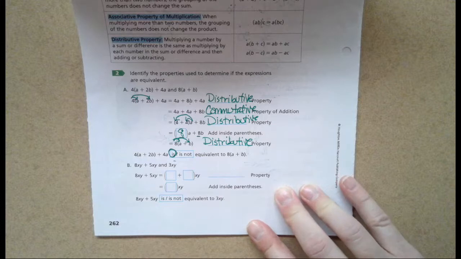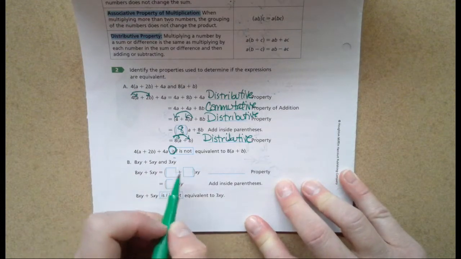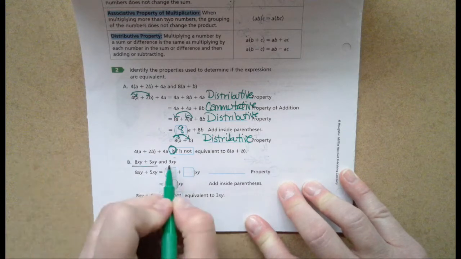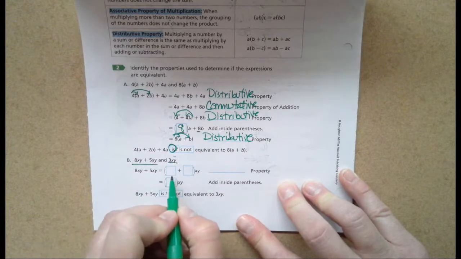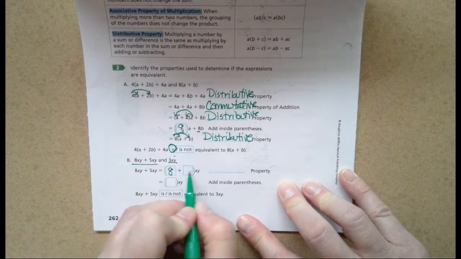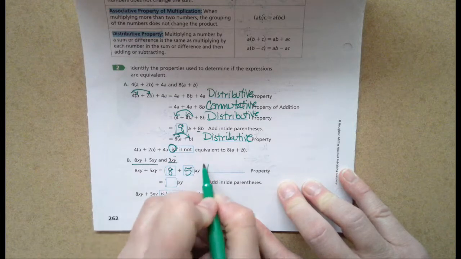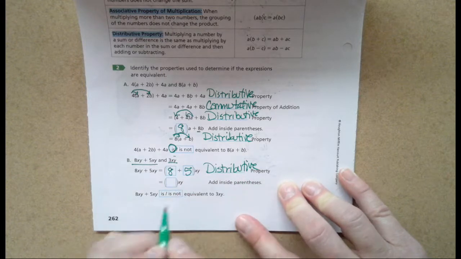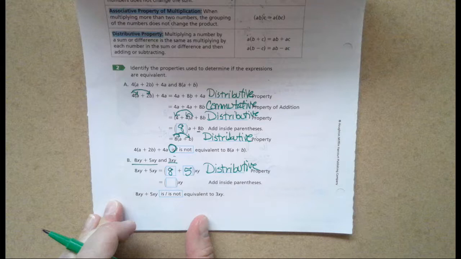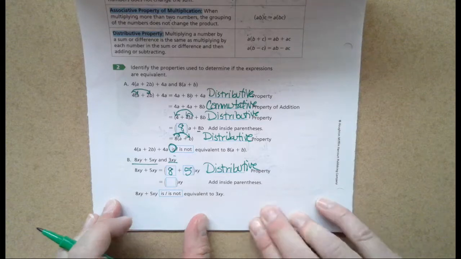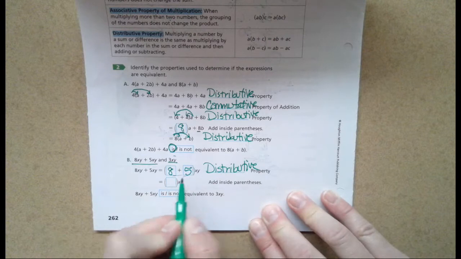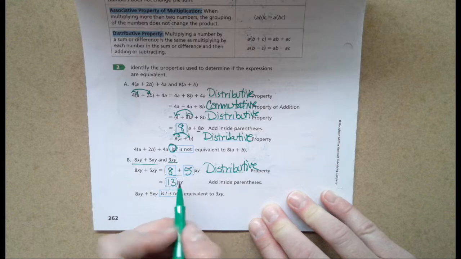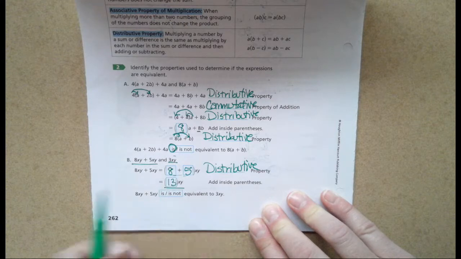Alright, question B. 8xy plus 5xy and 3xy. Let's see if those two are equivalent. So here's one of our expressions and there's the other. So we have 8xy plus 5xy. Well, there we go. We're using the distributive property again. And then, when we add what is inside the parentheses, 8 plus 5 is 13, we wind up with 13xy. Is 13xy equivalent to 3xy? Nope, it is not.